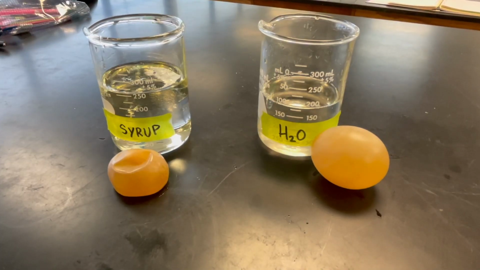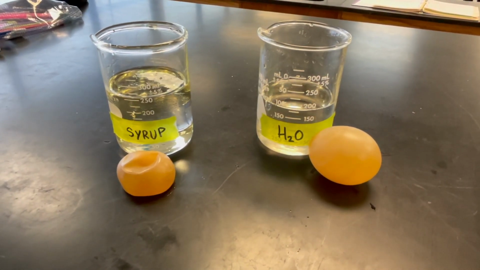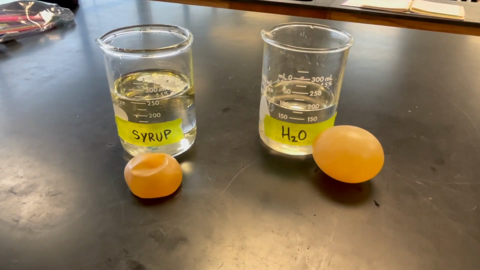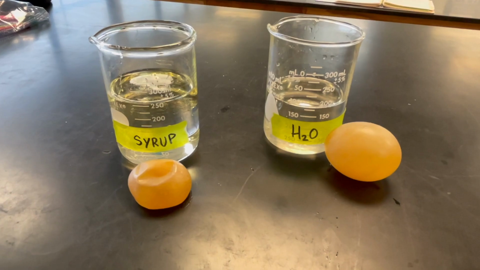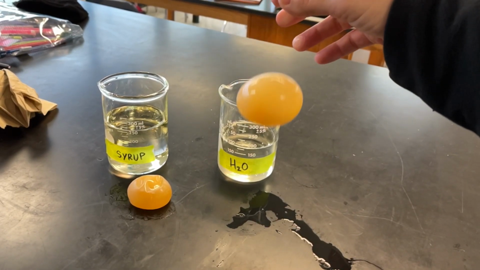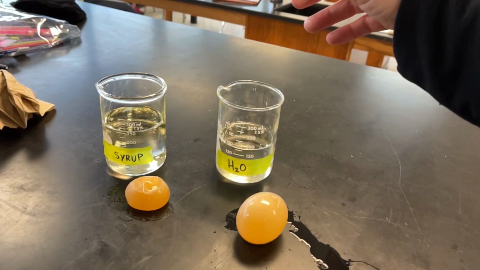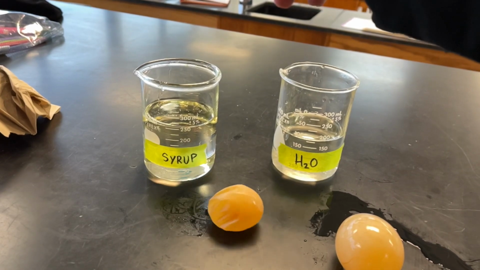If you don't have a scale for quantitative observations, you can certainly look at qualitative observations. Notice how deflated the syrup egg looks and how full the water egg looks. What would that tell you about the movement of water? Which way did it go? A fun test is to bounce the egg on your counter. What happens to the one full of water versus bouncing the syrup egg?